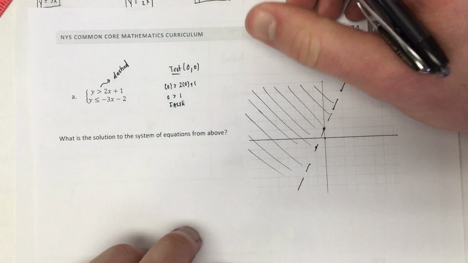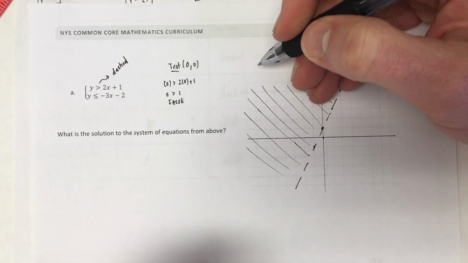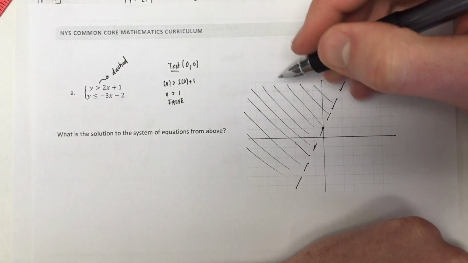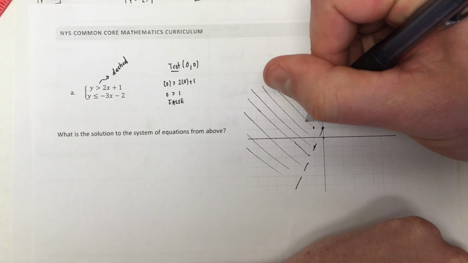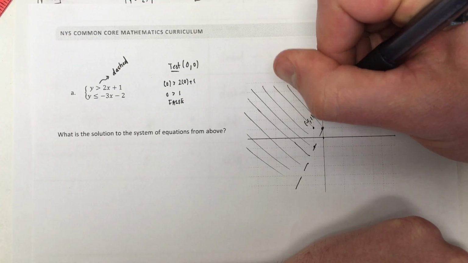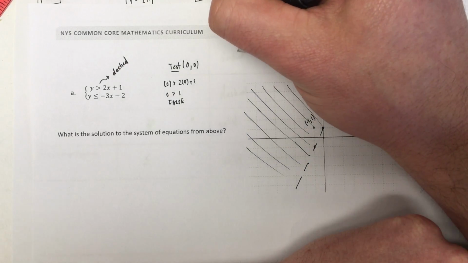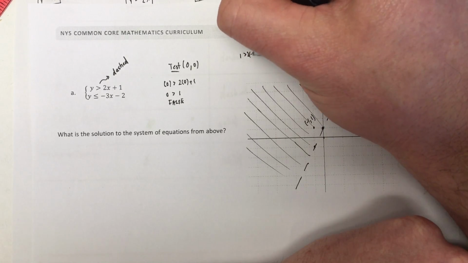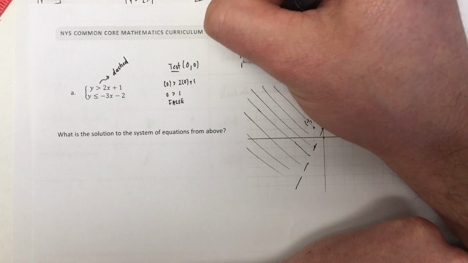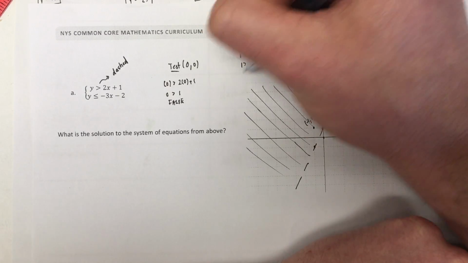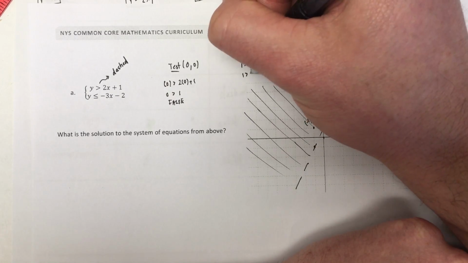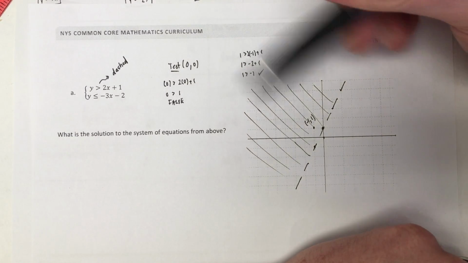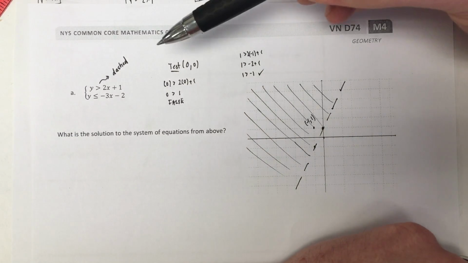So my shading comes this direction, away from 0, 0. Okay? And the reason why you do that is because technically any point over here in the shaded area will work. So you can pick one. Let's just pick negative 1, 1. Is 1 greater than 2 times negative 1 plus 1? Is 1 greater than negative 2 plus 1? 1 is greater than negative 1. True. Okay, so that is something you want to test out.